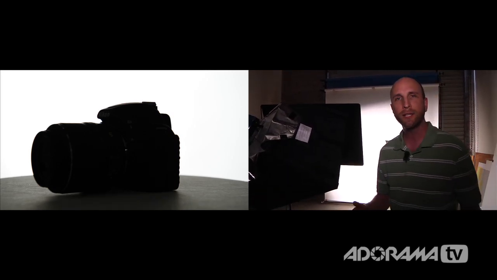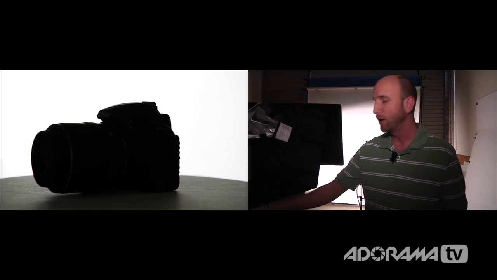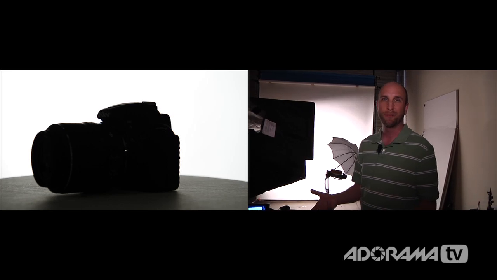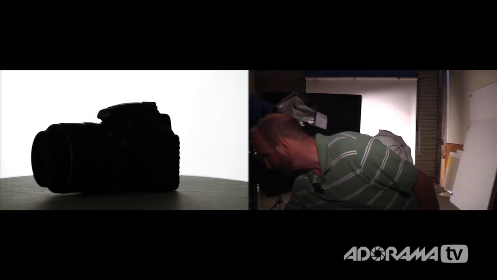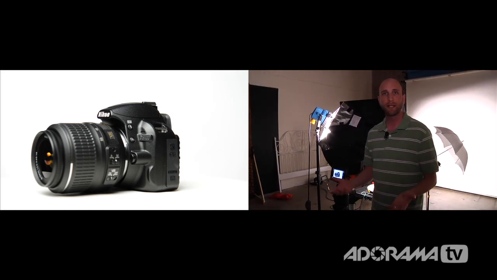So right now, the only thing we have on is the background light, and you can see that we have a really nice white background on our product. But the product is silhouetted, so we don't like that. So the main light, I'll turn that on now. You can see that really lights up our product really nicely.